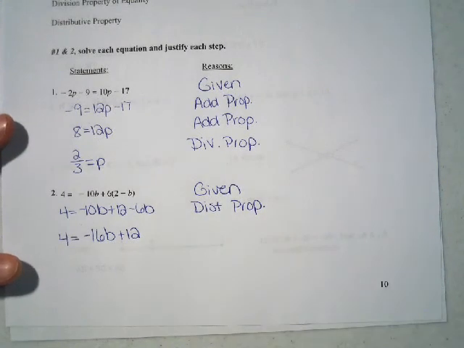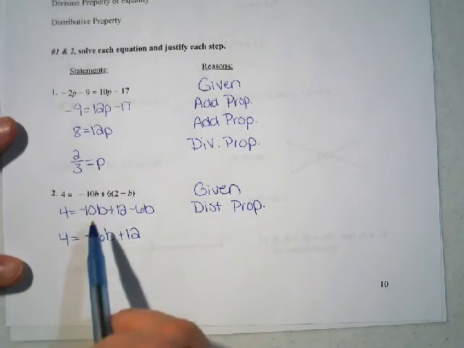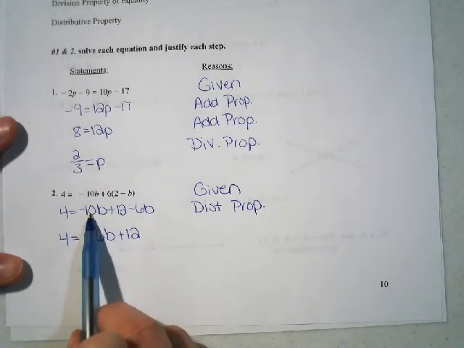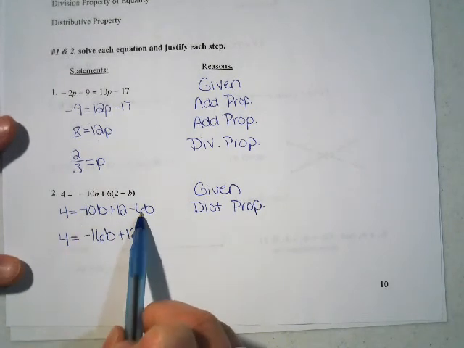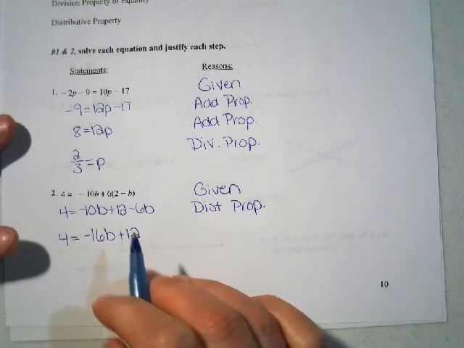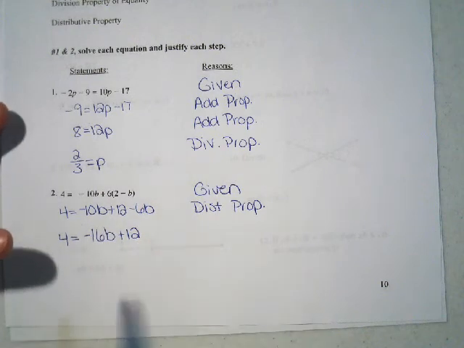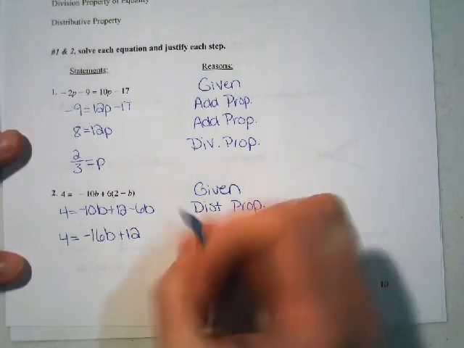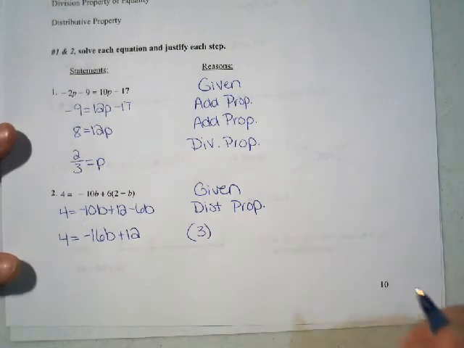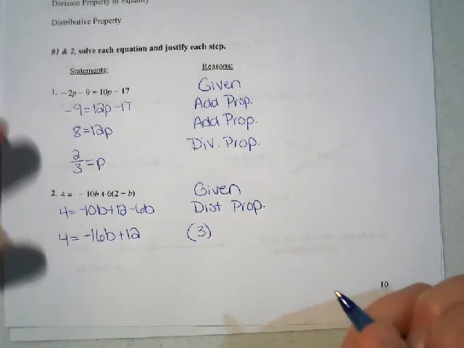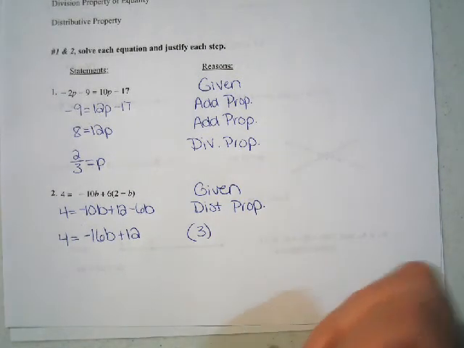I've seen a few different answers here. In my brain, I added them together. Some people might say subtraction because it's negative 10 minus 6. Some people would even call this combine like terms. So there's about 3 different answers you can give here.